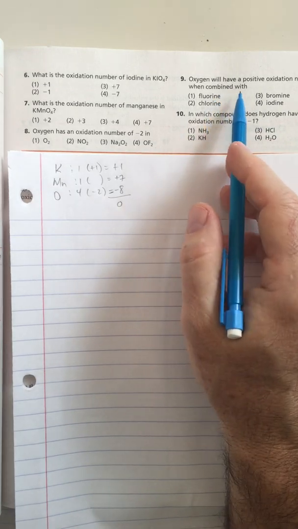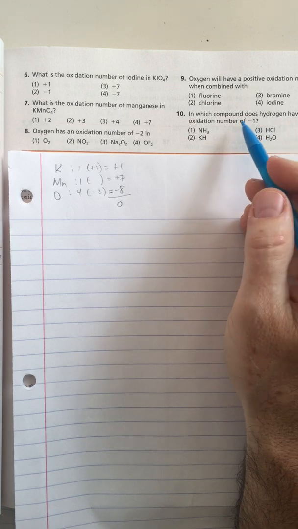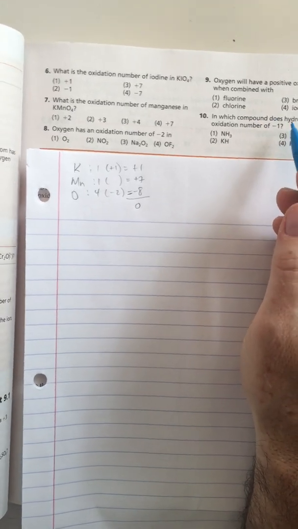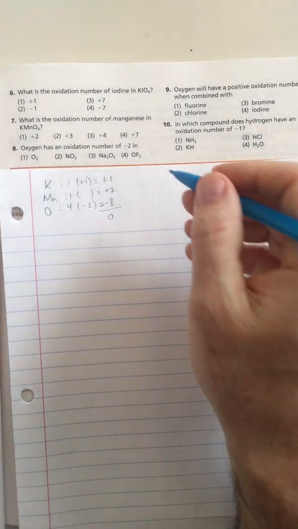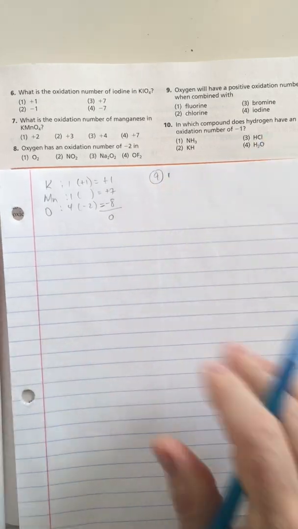Number 9, oxygen will have a positive oxidation number when combined with, well, that's one of the rules, and you probably won't see this, the answer here is going to be fluorine, but I wouldn't worry about that one too much. Okay?